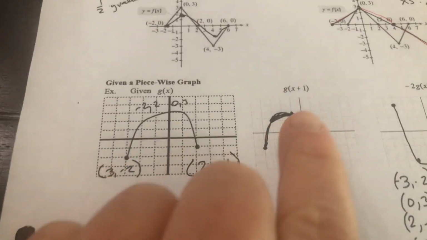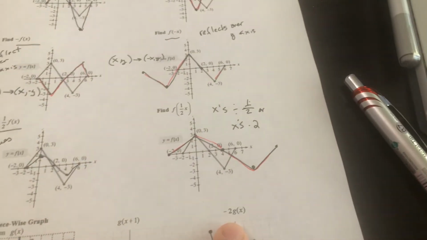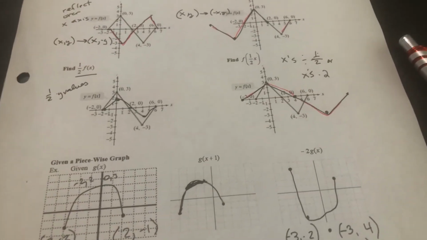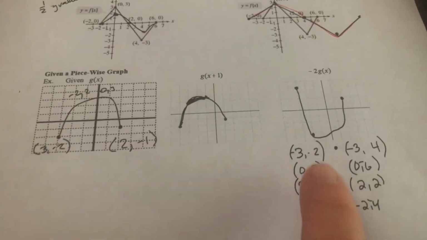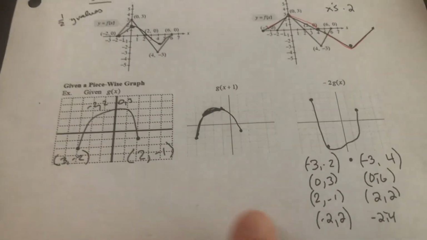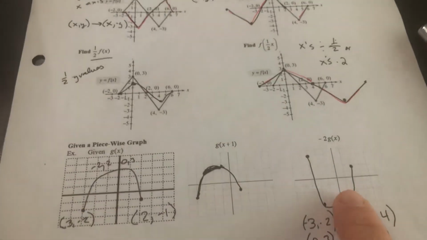So this is where I moved this one 1 to the left. And then this is where I took all the y values and multiplied them by -2. So here were the original points. And then I took all the y values and multiplied them by 2. And then I graphed them.